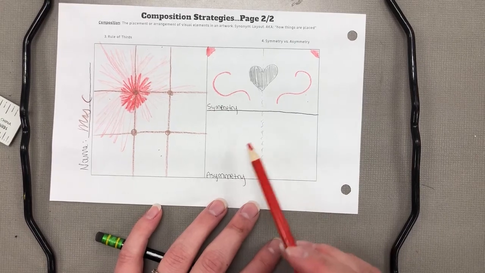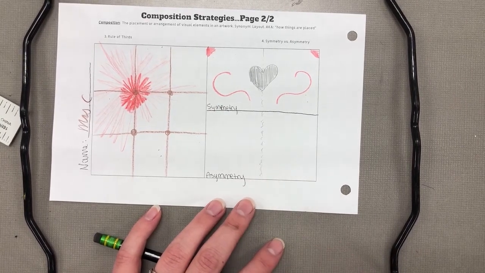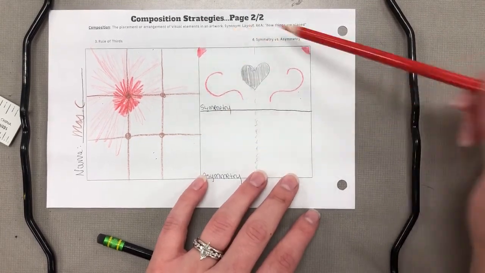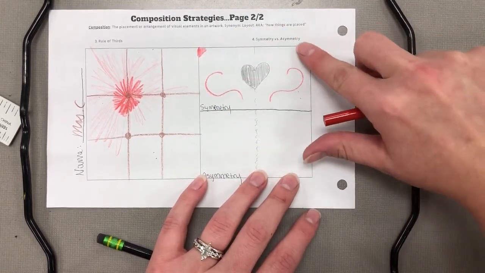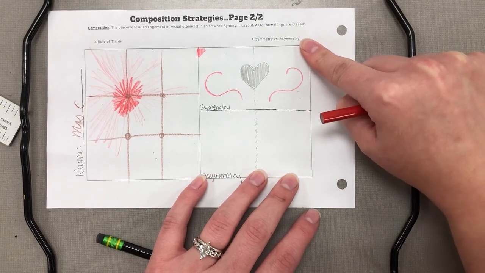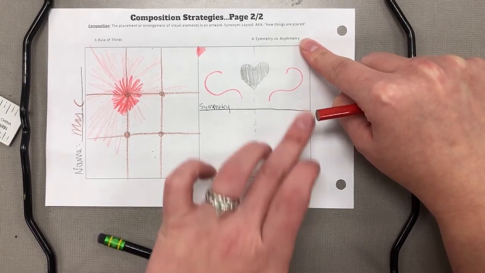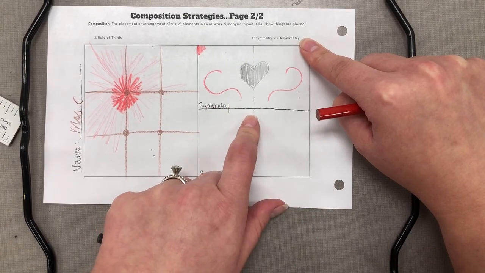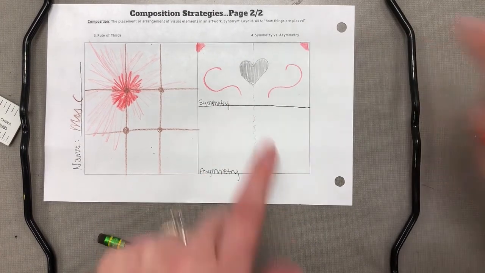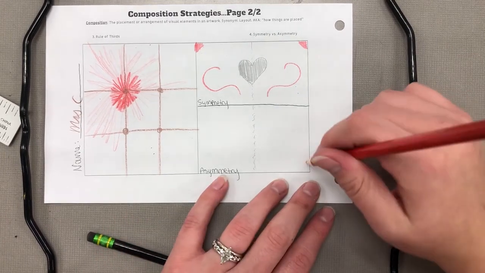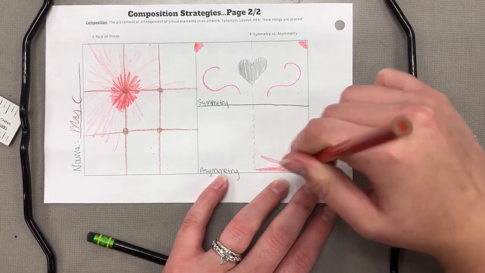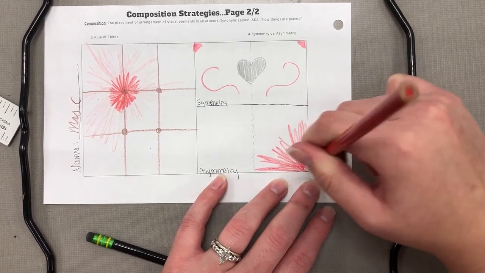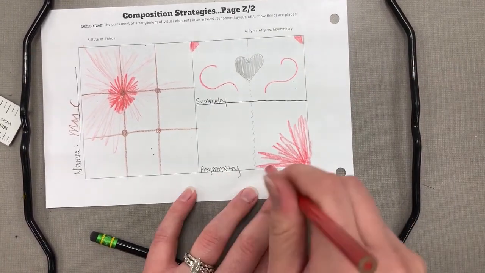Asymmetry. Asymmetry is not just the absence of symmetry. For example, if I was looking up here, if I just omitted or did not draw that one corner piece, is this really asymmetry, or does this just look like messed up symmetry? So asymmetry, the point is to be very intentional about your asymmetrical layout.